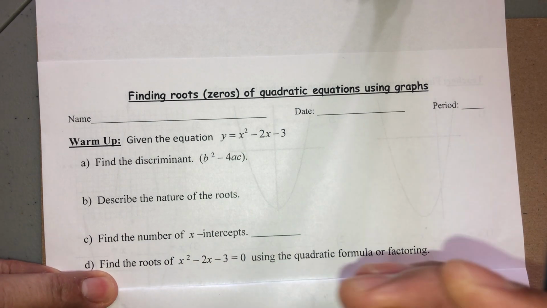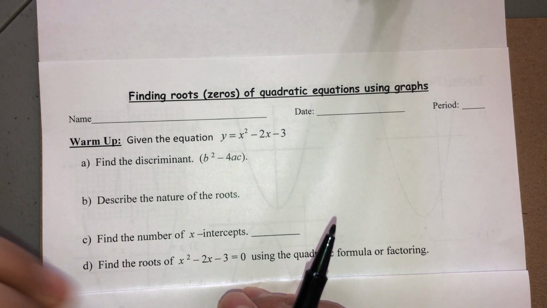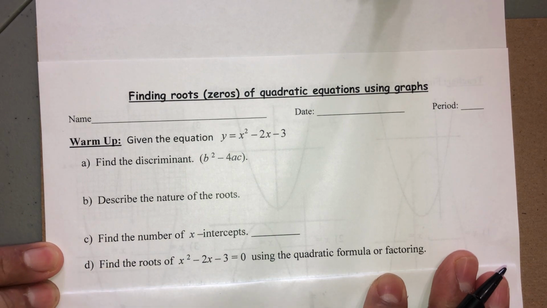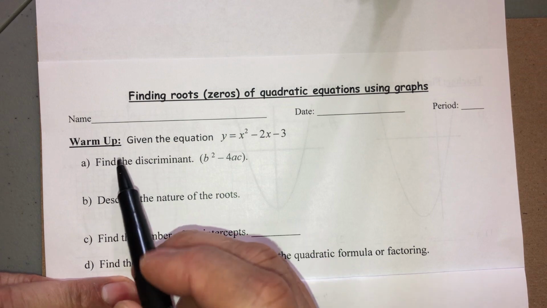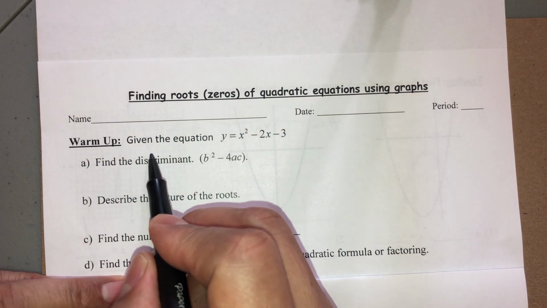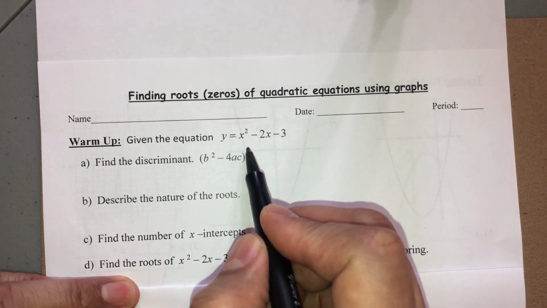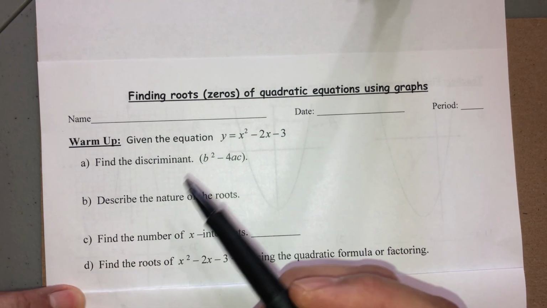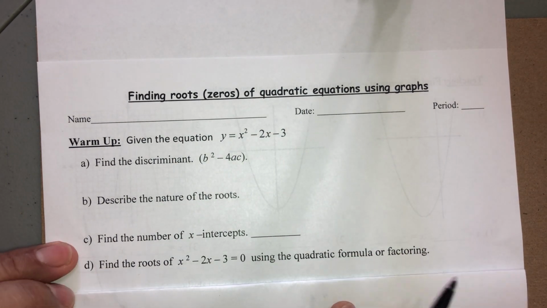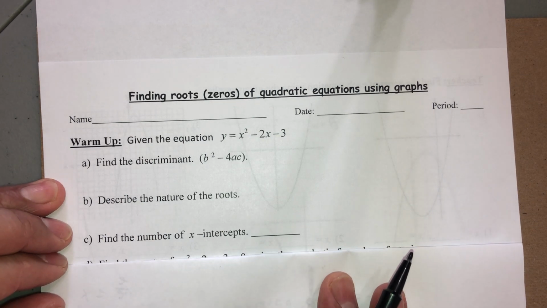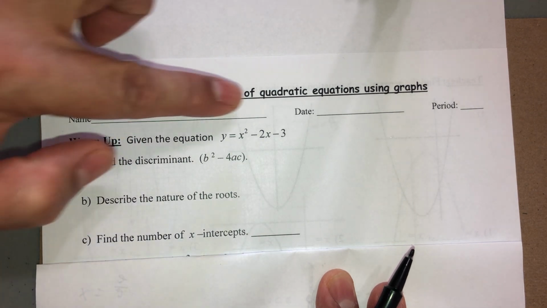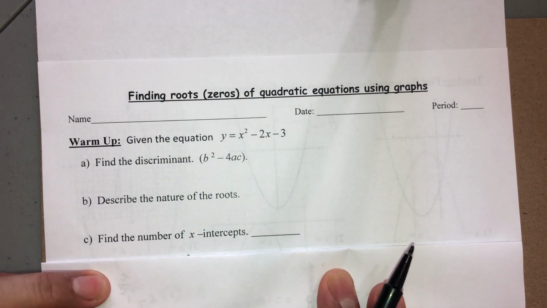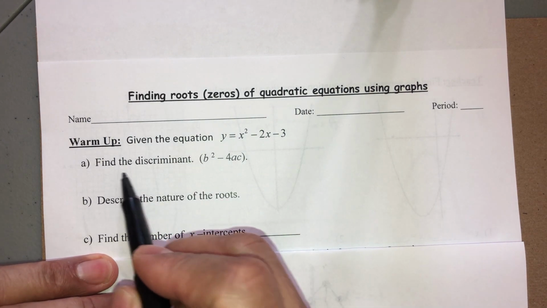This is gonna be like a little review, okay, guys? This is just for you to stay in touch with our previous topics. The warm up for that day is supposed to be the following. Given the equation y equals x squared minus 2x minus 3, I have asked you to do three things from that. I want you to concentrate on the first three because that has to do with that equation. Okay, first, find the discriminant.